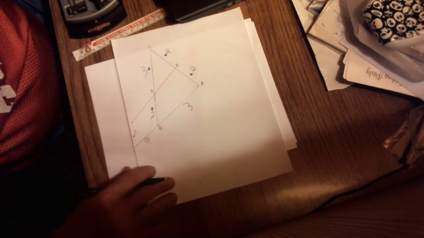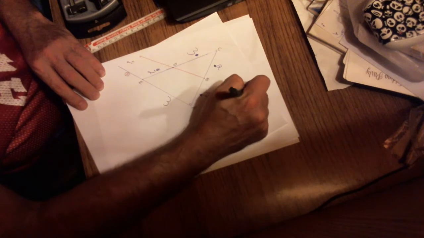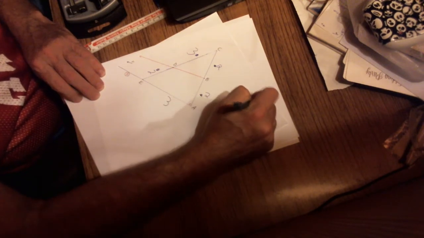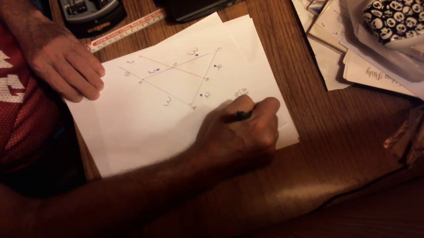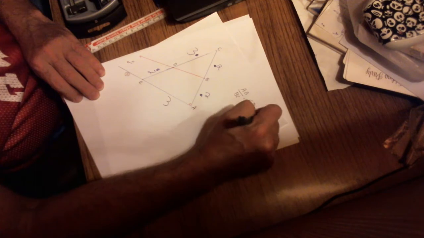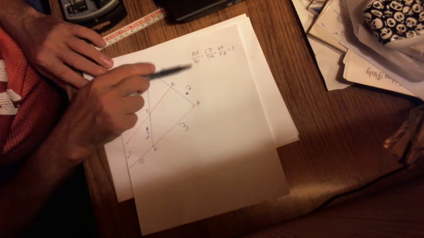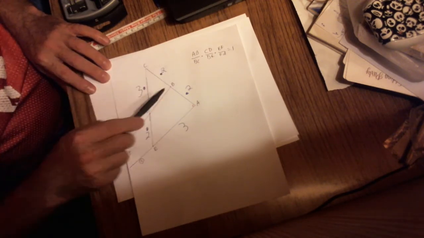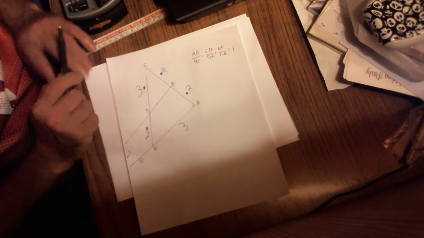Okay, now let's set up the Menelaus theorem. How about if I go AB over BC times CD over DE times EF over FA equals 1. Can I say that? I think I can say that, because the points B, D, and F are going to be collinear. They're all going to be on that red line.